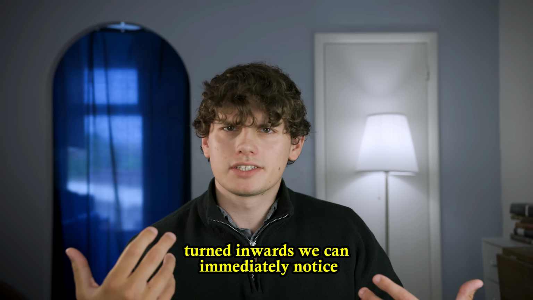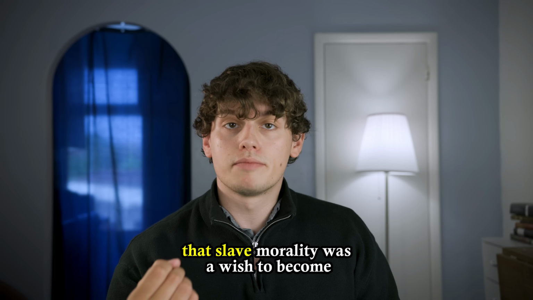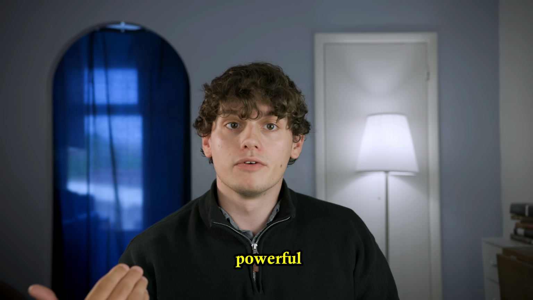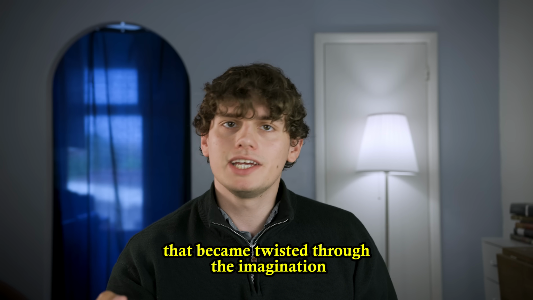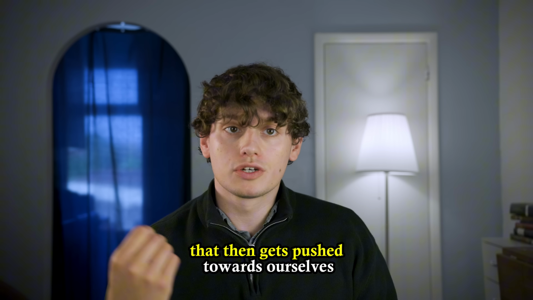We can immediately notice another structural similarity to the last section. Just like Nietzsche said that slave morality was a wish to become powerful that became twisted through the imagination, guilt is an instinct towards being cruel that then gets pushed towards ourselves.